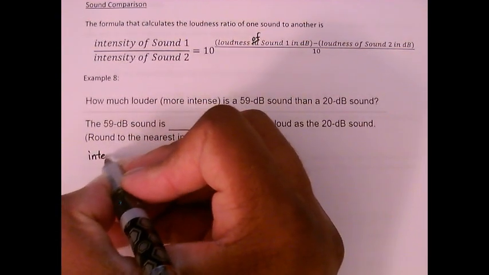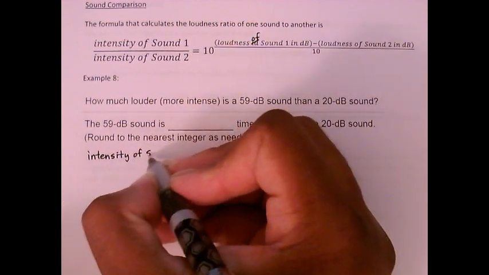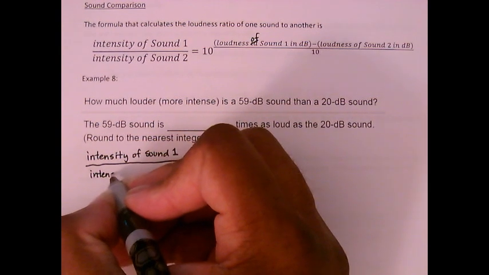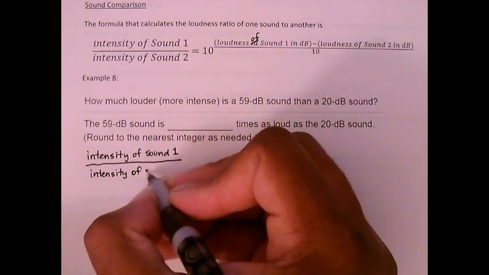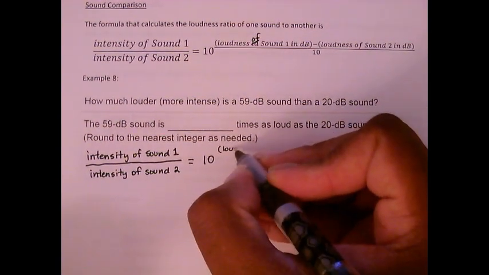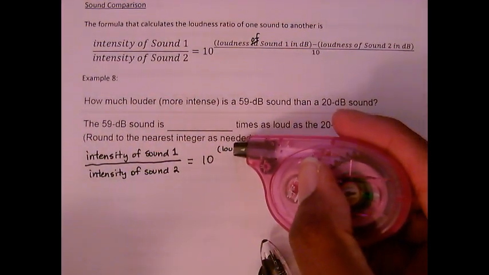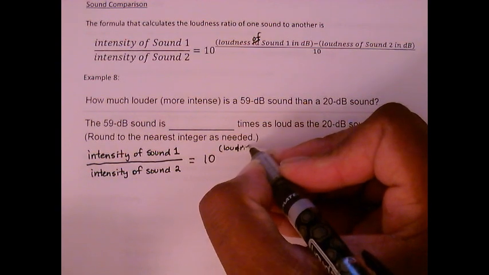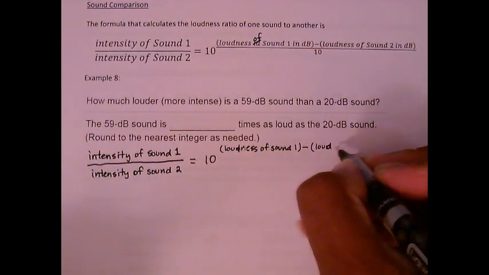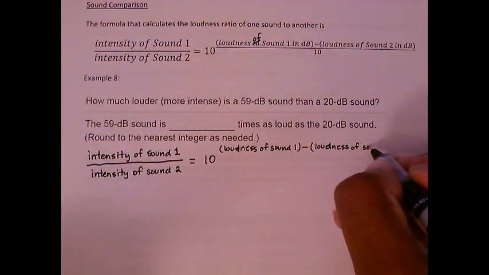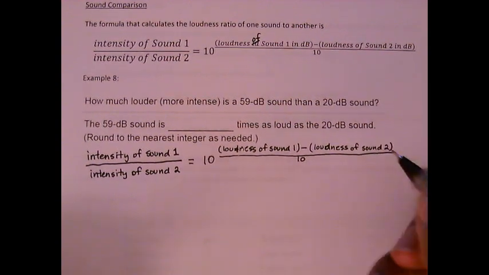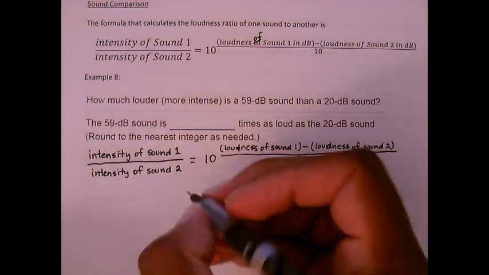Intensity of sound 1 divided by the intensity of sound 2 is equivalent to 10 raised to the loudness of the first sound minus the loudness of the second sound, that's divided by 10. And all of this is in the exponent.